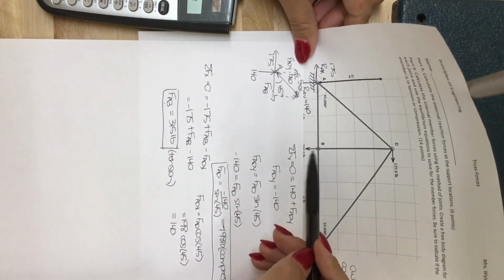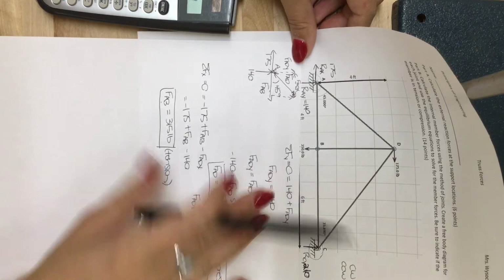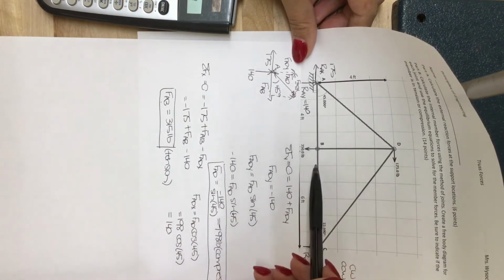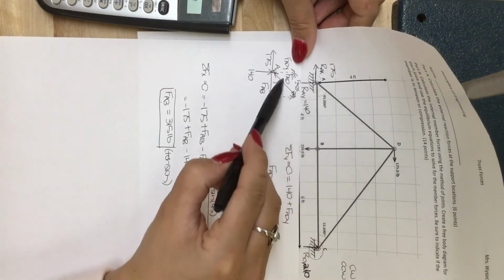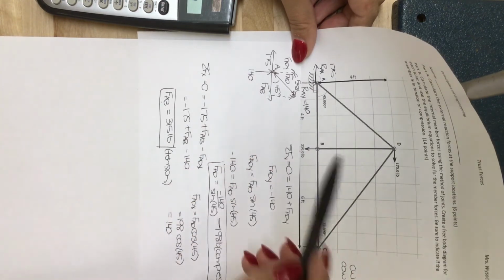know BD, but we have a known value in the y direction, this 350 pounds. So this is a simple adding up of x's and y's. We don't have to break down any of our forces into x and y components because they're already directly in the x and y.